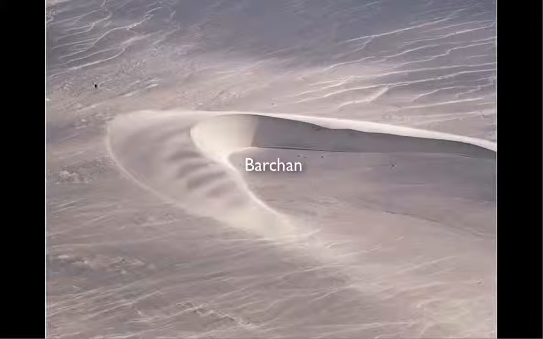Here's a beautiful Barkhan. In this case, this is the windward side. This is the leeward side. If you want to have a lot of fun, run up this side. Okay, that'll get you tired. And then jump down this side. And then scrape up all the sand when you're done so nobody knows you were there.